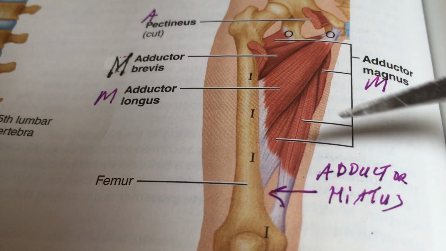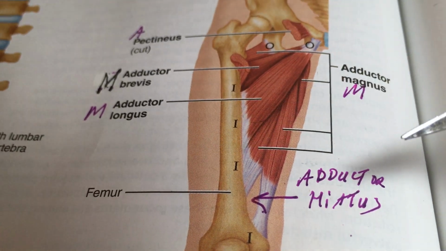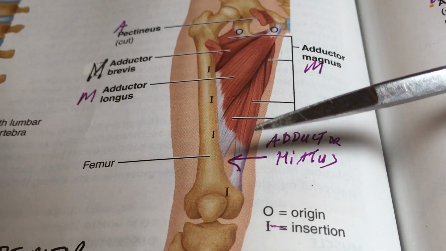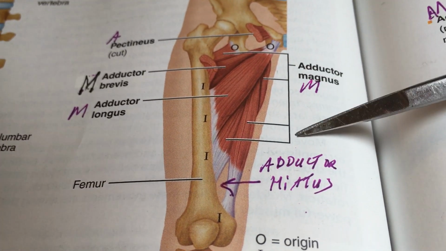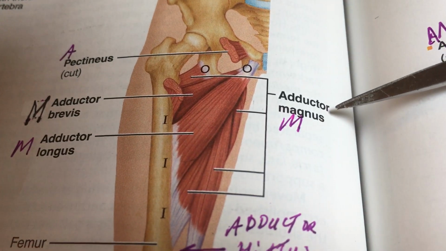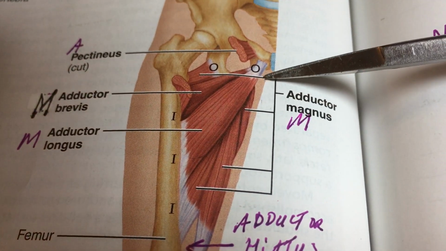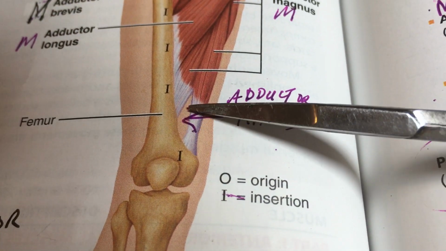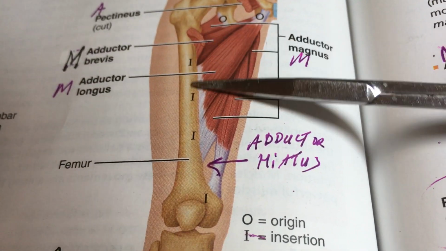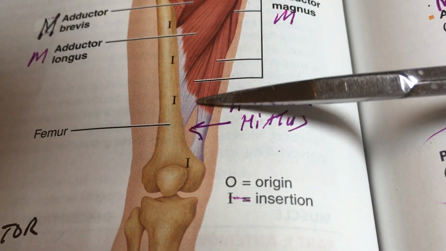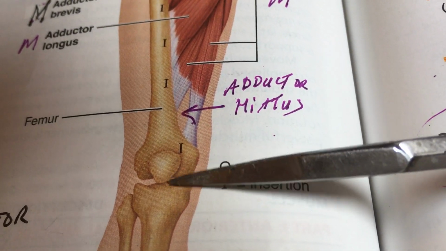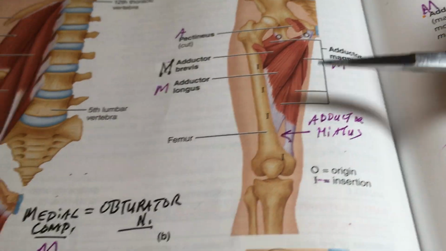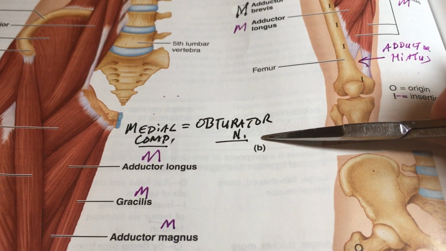So adduction means bringing the thighs together at the hip. Okay, and then we have one really huge muscle here that's referred to as the adductor magnus, and you can see evidence of it, even to the point where it needs a hiatus here for the femoral artery and vein to go down through and behind the knee. Okay, so that's the medial compartment innervated by the obturator nerve.